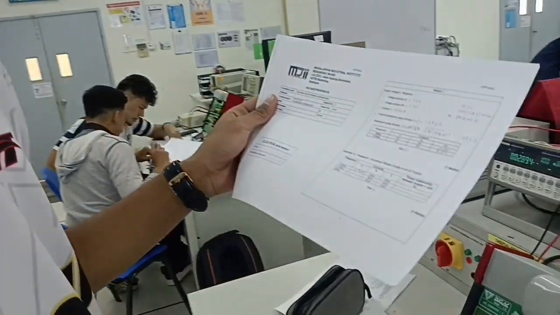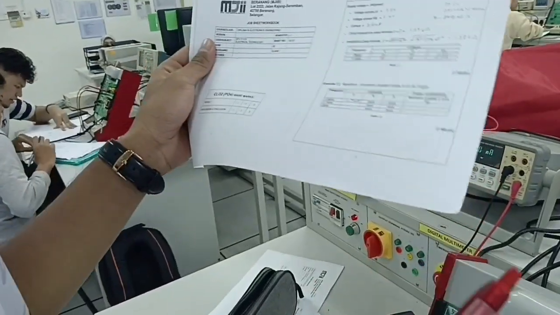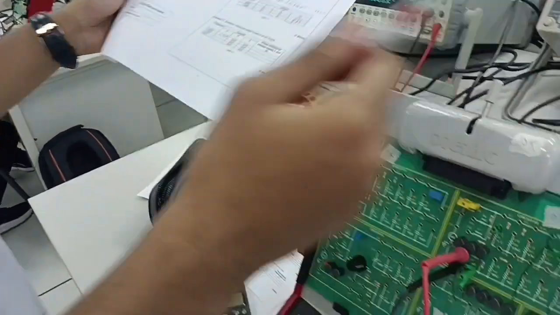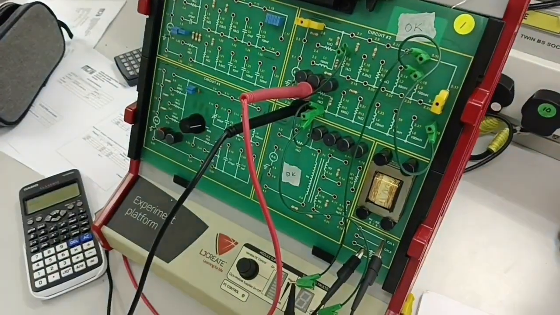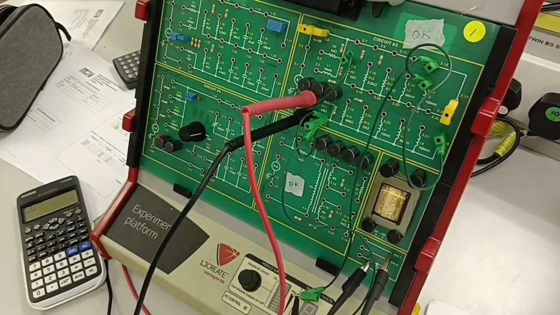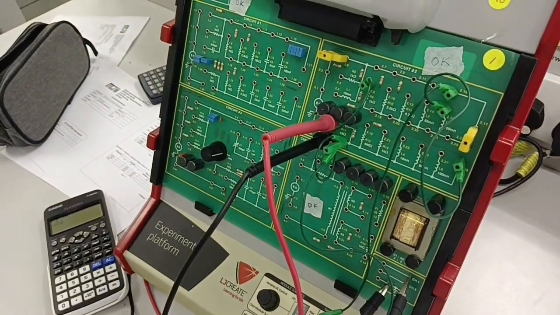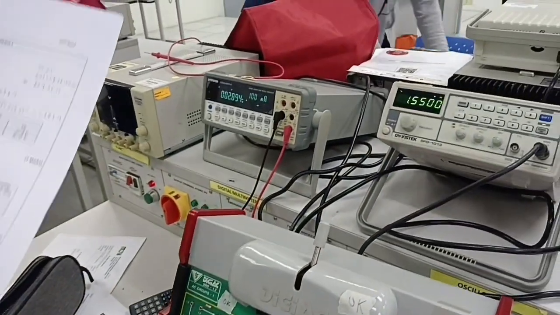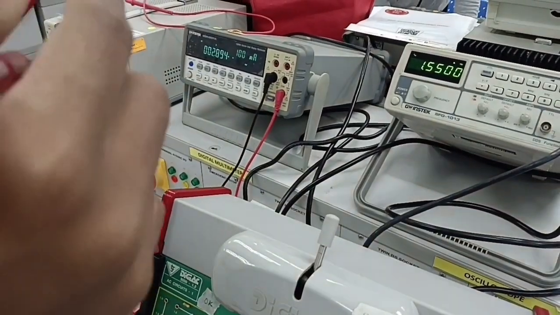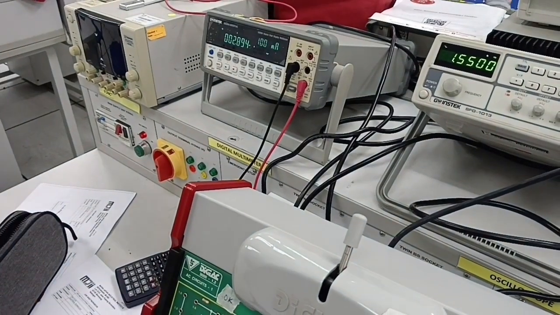Last but not least, we will calculate the current for the inductance parallel circuit. First we set the frequency to 1.6 kHz and inductor current is 2 milliampere. And the result we get for total current is 2.9 milliampere.